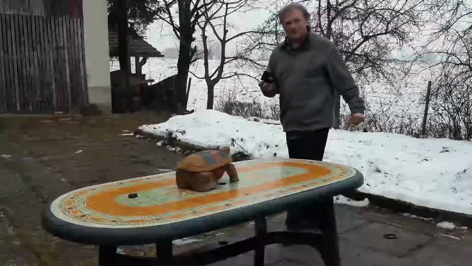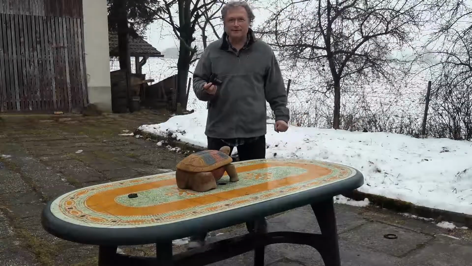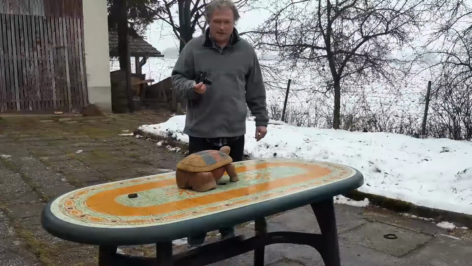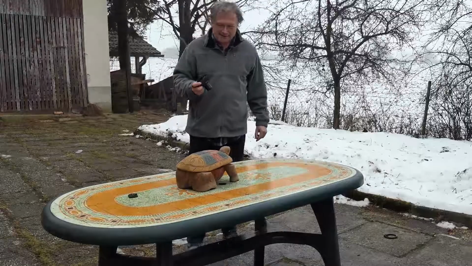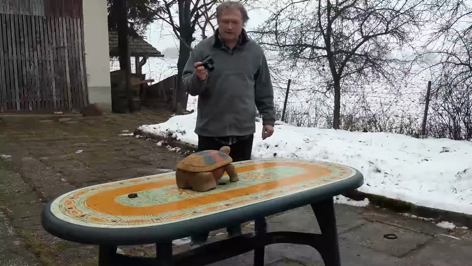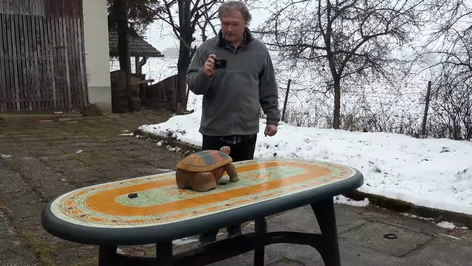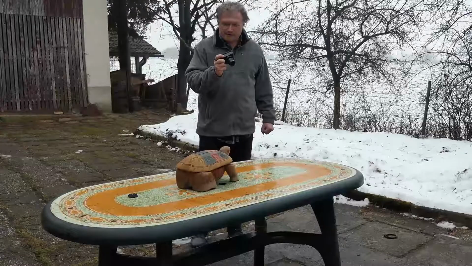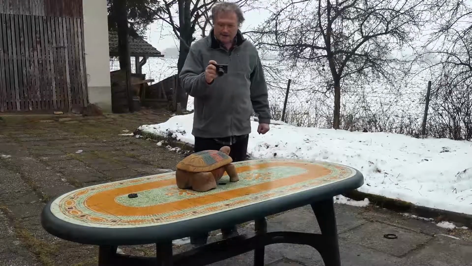The first point in the reconstruction of a three-dimensional object in virtual reality is taking photos. I have taken this nice turtle, and here I have a photo camera. Any photo camera is good. I set this photo camera to about 3 pictures per second, and then we are just doing like painting.